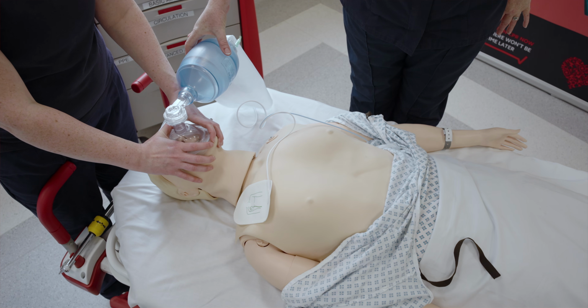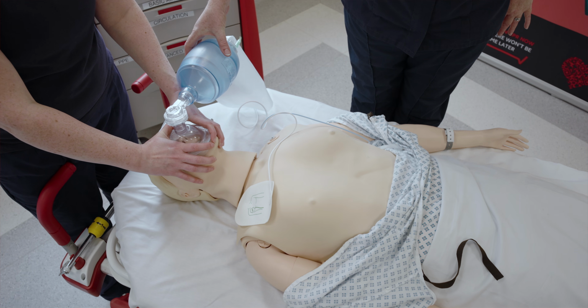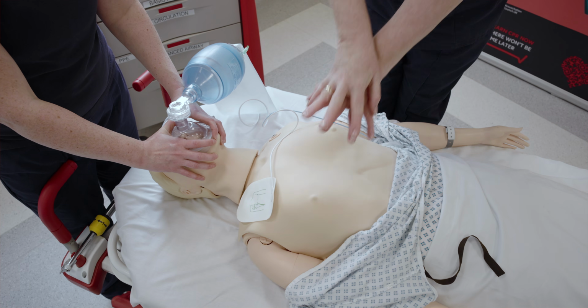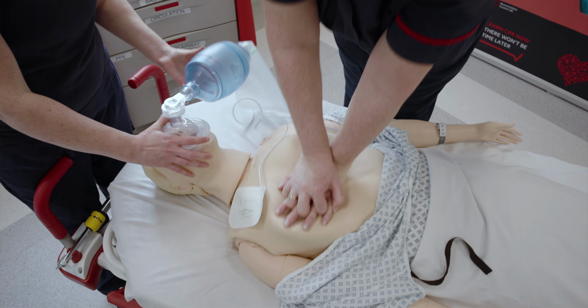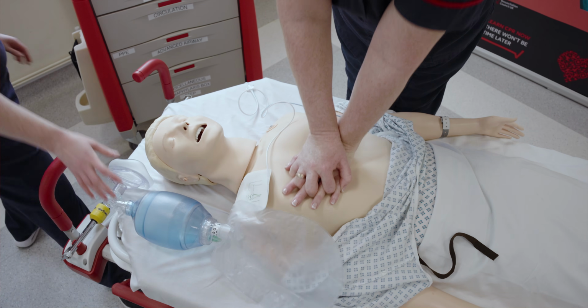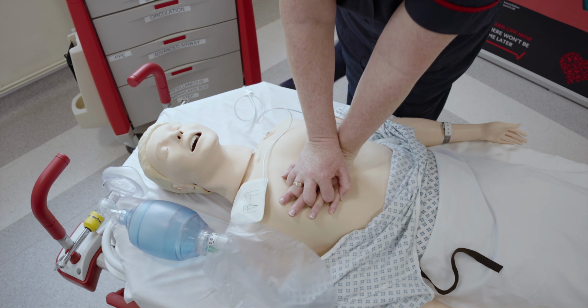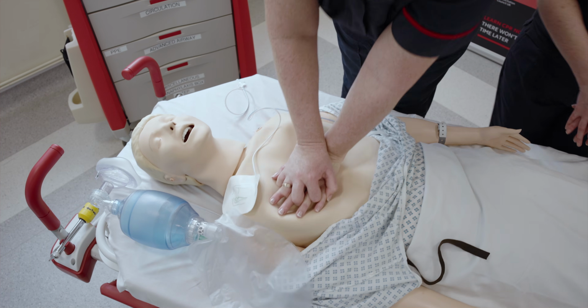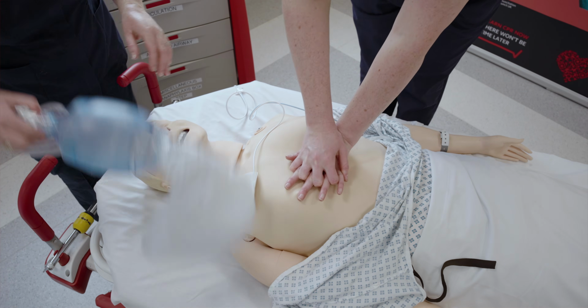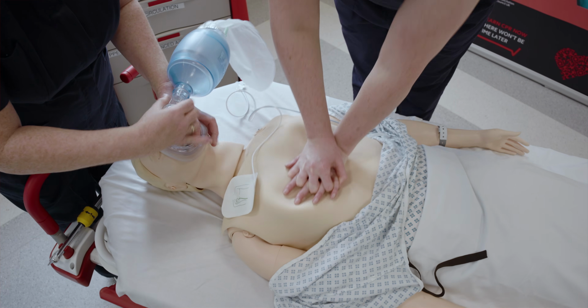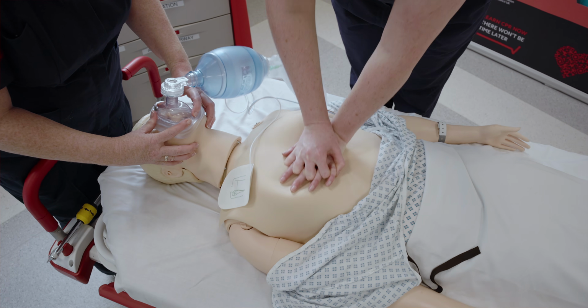Recommence CPR immediately. If the CPR provider gets tired, then the other rescuer gets themselves into a position next to the CPR provider. The CPR provider will then count the other rescuer in, ensuring they are not off the chest for longer than 5 seconds. Commence CPR 30 to 2 until the advanced crash team get there.